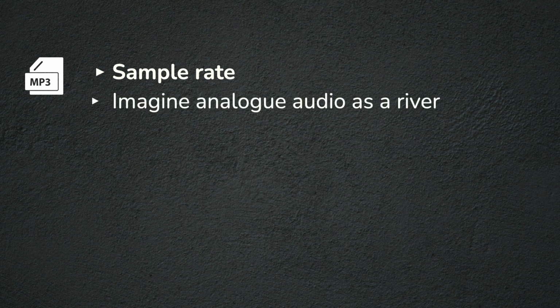Next up, we're going to get a little bit more technical and look at sample rate. This is really just so you know. So I like to imagine analog audio as a river.